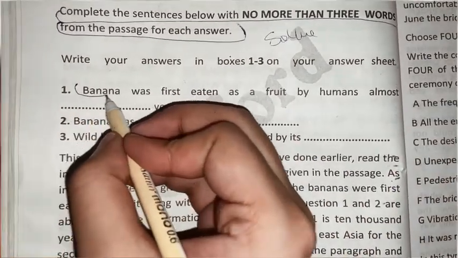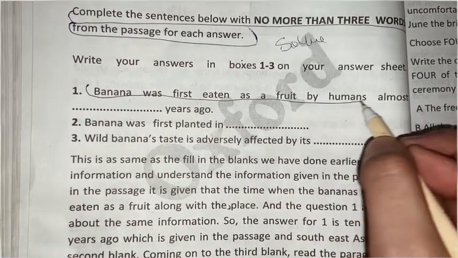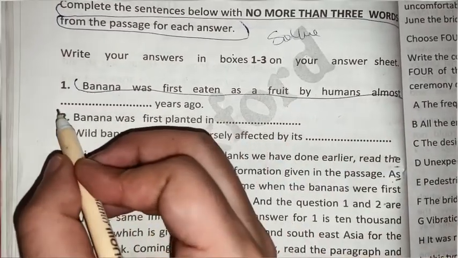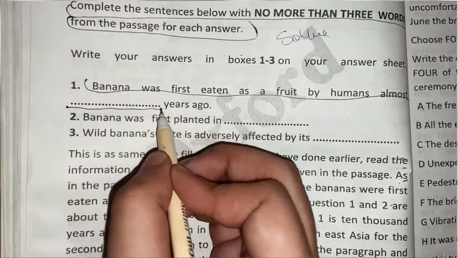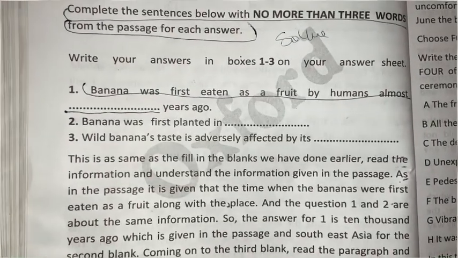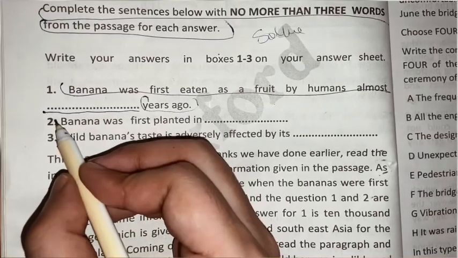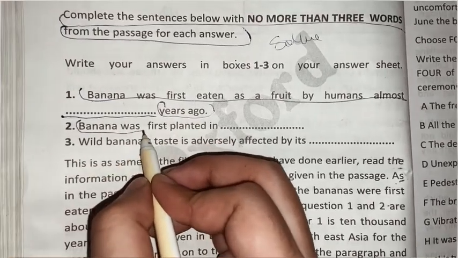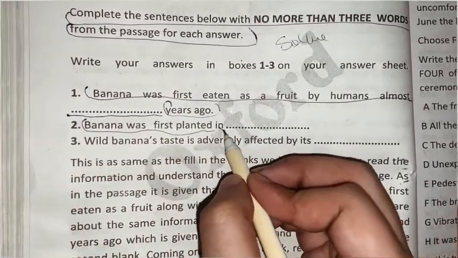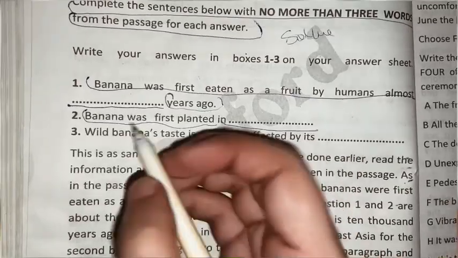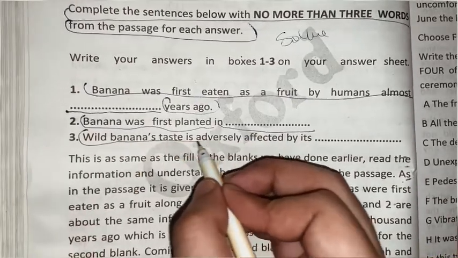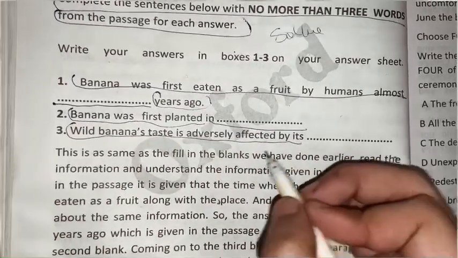Bananas were first eaten as a fruit by humans almost dash years ago, so there will be a number. Bananas were first planted in, so there will also be a number. You can easily predict that, so the answer will automatically come to you by yourself.